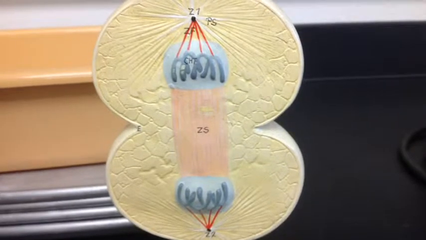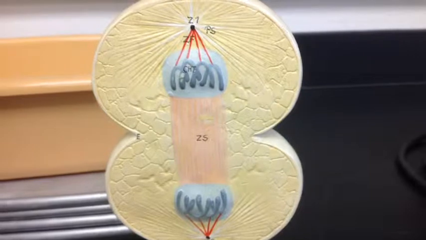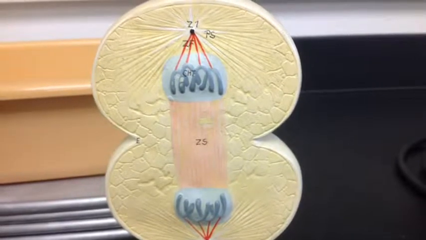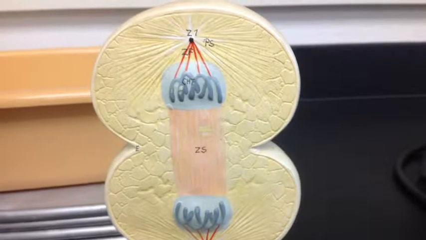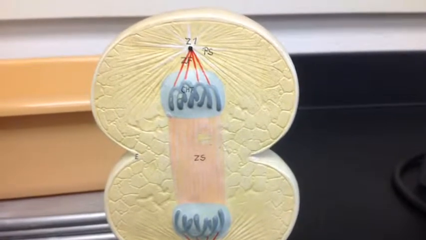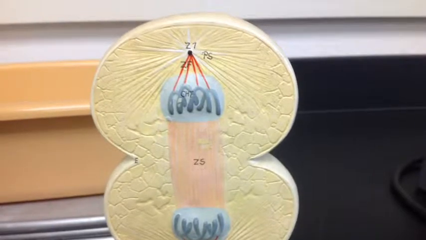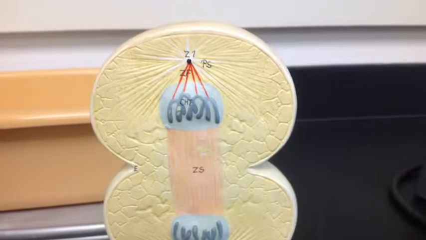In telophase, the chromatids have already finished reaching the poles. Telophase is exactly like prophase, happening in reverse. The DNA decondenses to return to its original chromatin state. The spindle fibers disappear, and the nuclear membrane reforms. Cytokinesis also begins.